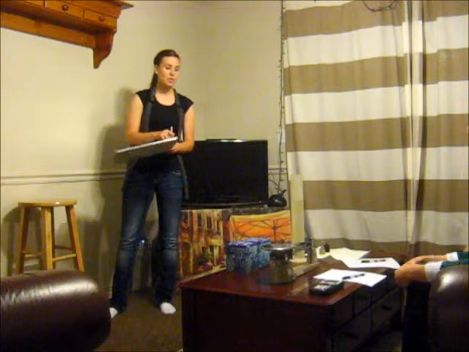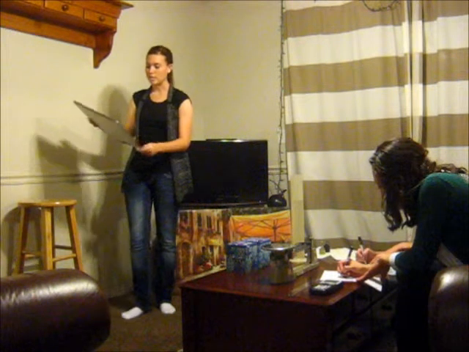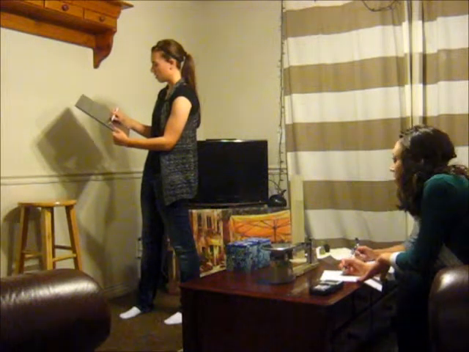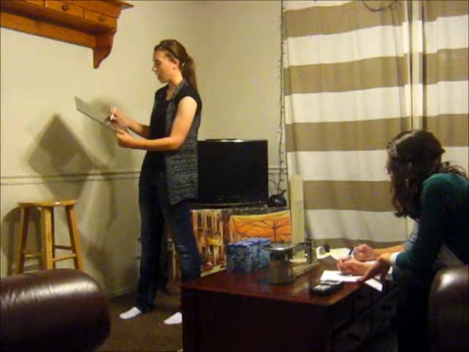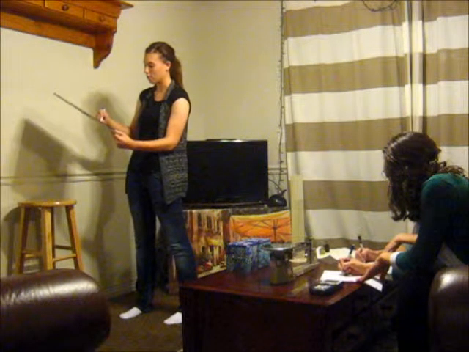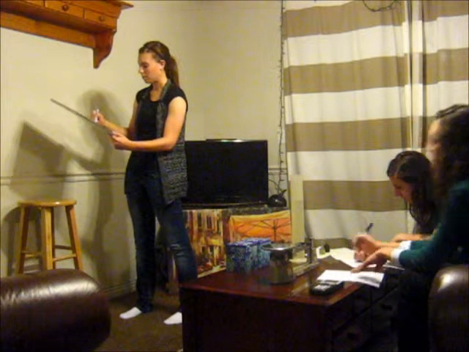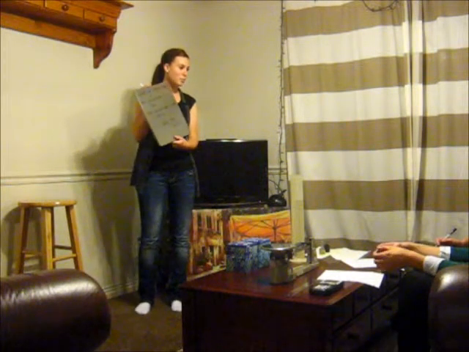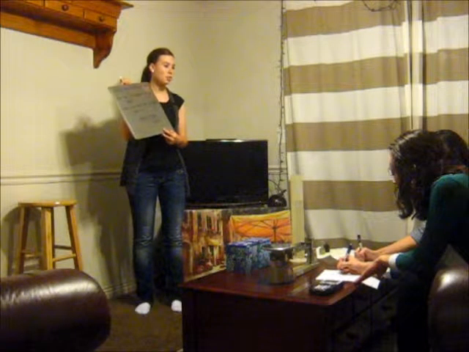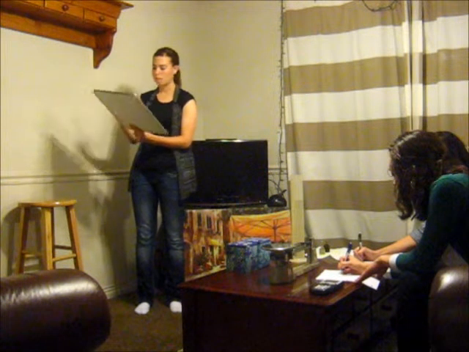So write this equation down. Density equals mass divided by volume. We want to measure mass in grams and volume in centimeters cubed or milliliters. Okay?